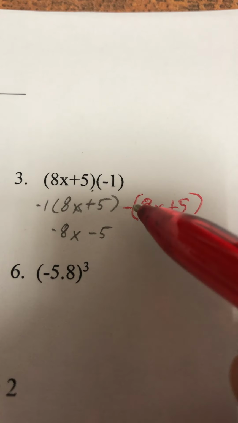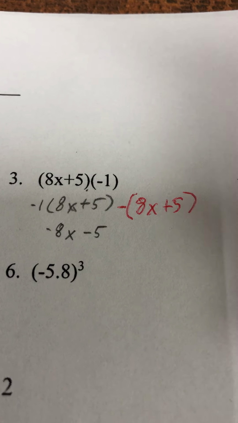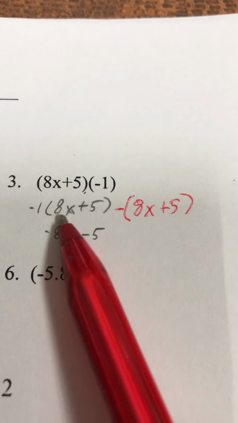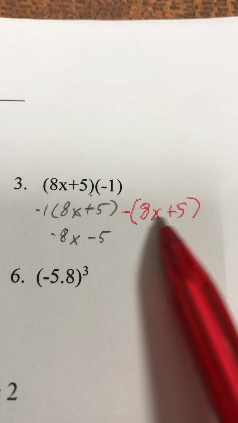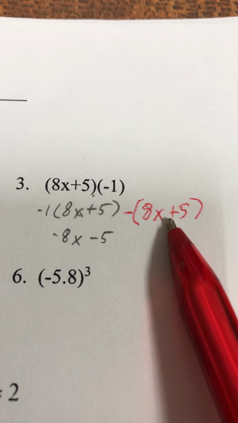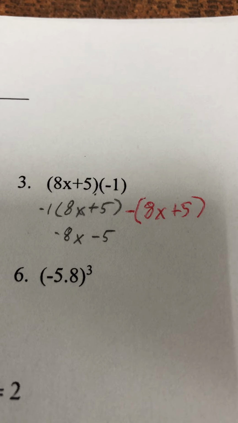There is a 1 there, even though I didn't write it there. We just assume that there's a 1 there because there's a negative there. So either way, you're going to just change the signs inside of the parentheses. This was a positive 8x, it becomes a negative 8x, and this was a positive 5, this becomes a negative 5. And then you're done.